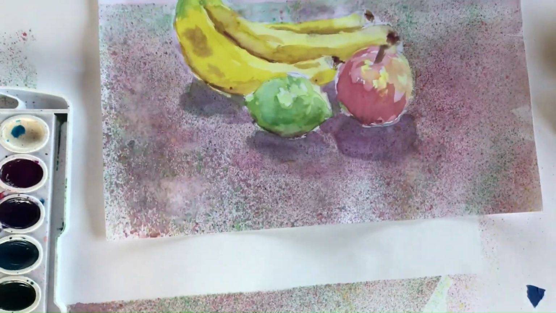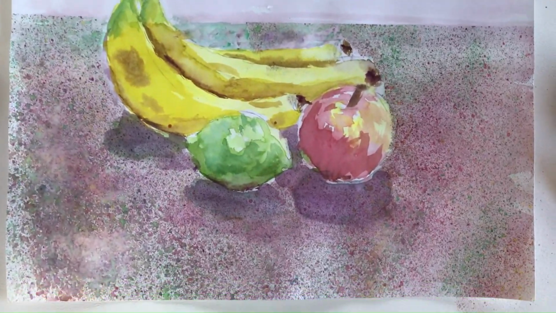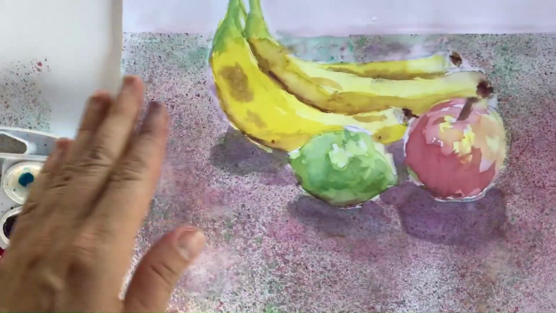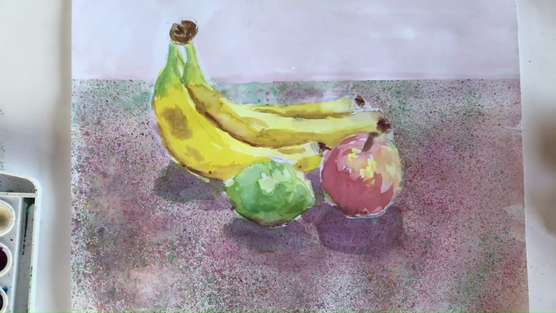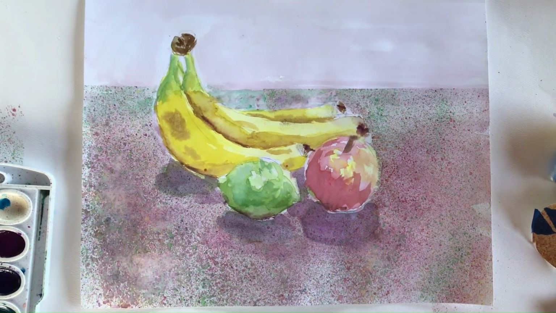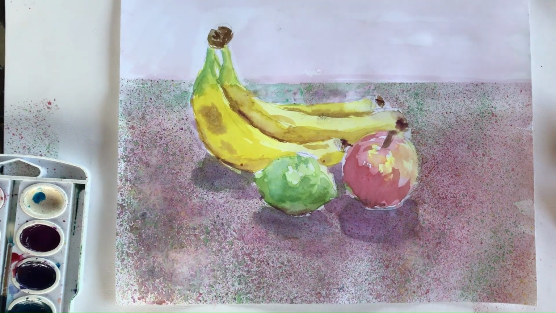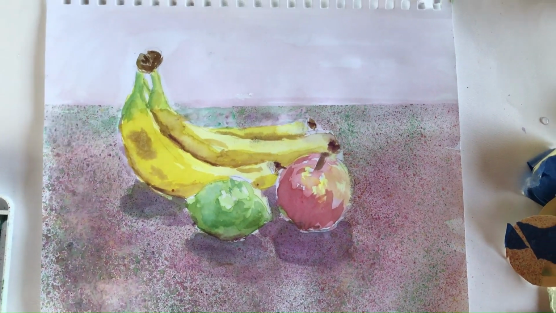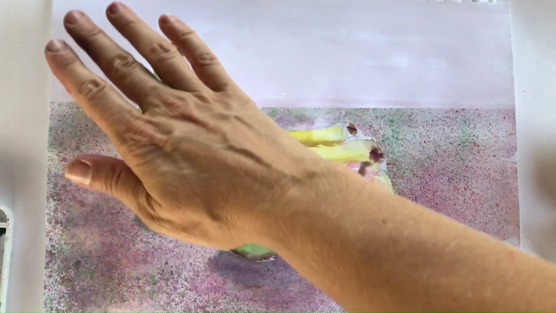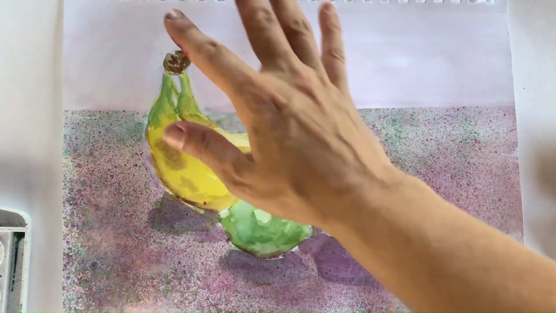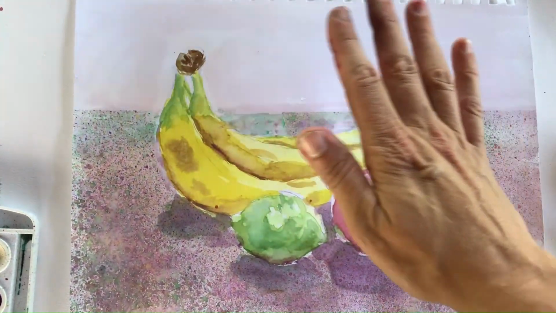Alright, here's how this looks now with a spattered tabletop part of the background. One thing I might do later is put painter's tape along here and add some more color, maybe just a solid color to the background.